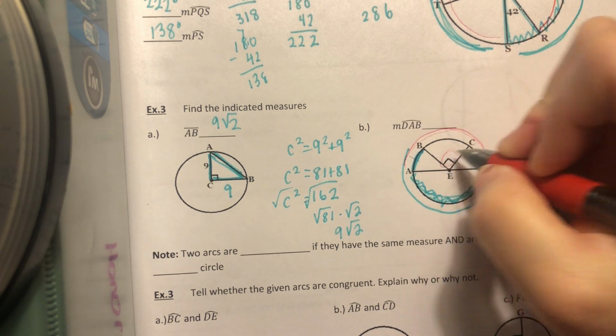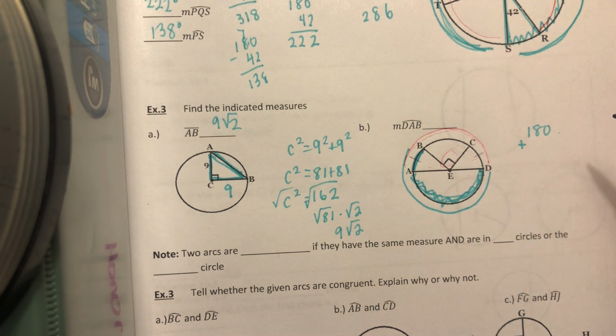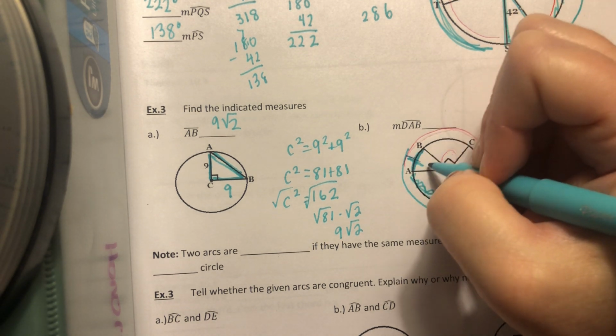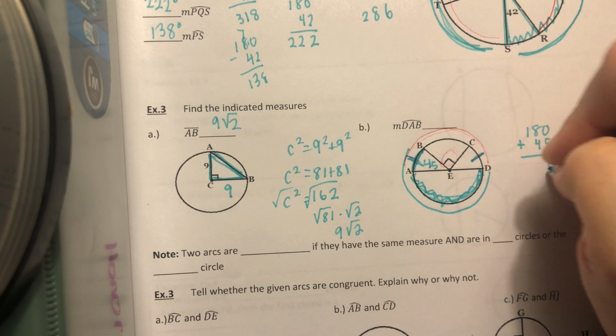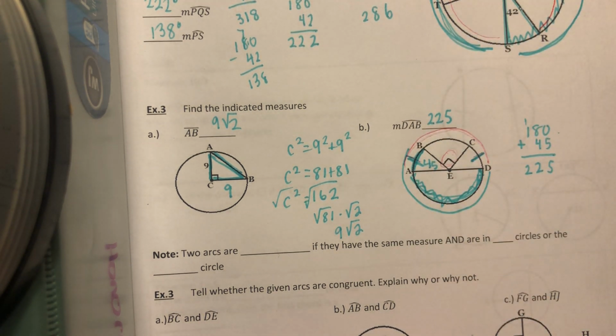You've got 90 to take out there, and then you know those are congruent. So to get this little part, you do 180 minus 90, which is 90, but then you have 2 that are congruent. So you got to cut that 90 in half, so this would be 45. So you're going to add the 45 here, and that's going to be 225.